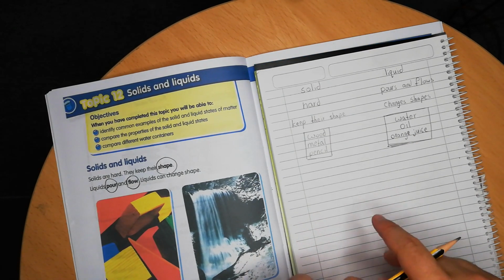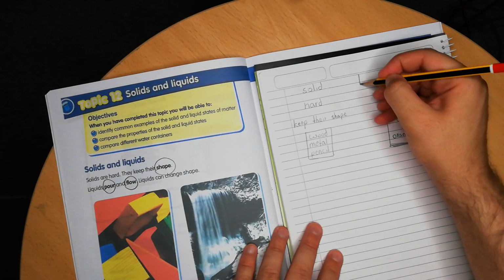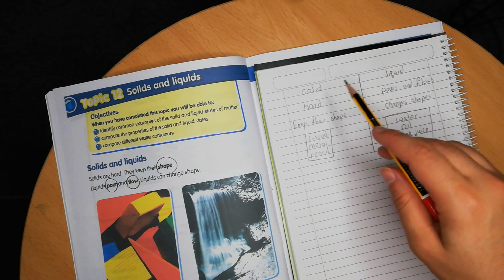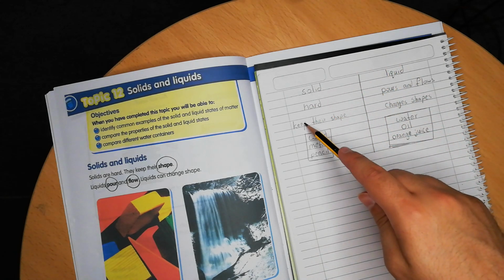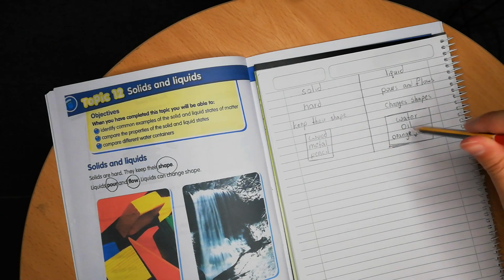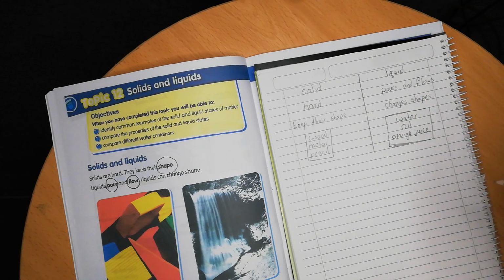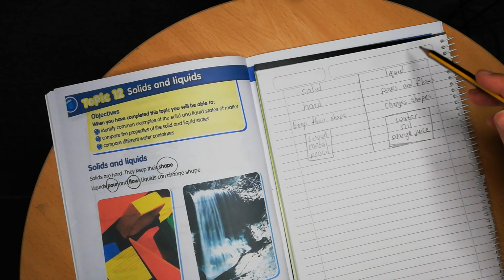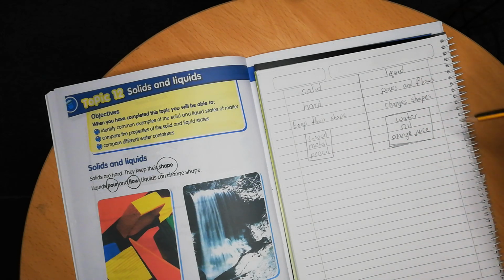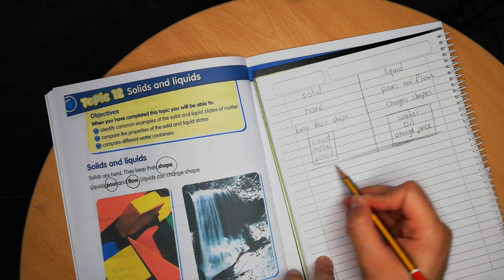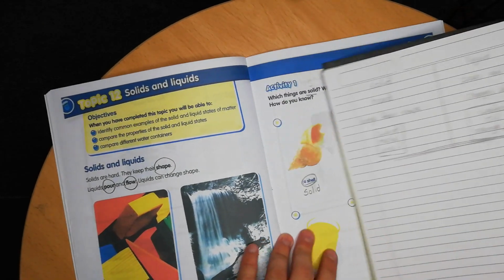These are the most common liquids that we see every day. So let's put a line here so we can separate both of them. So solids and liquids. Solid is hard and it keeps its shape. Liquids pour and flow and change shape. An example of a solid is wood, metal, and pencil. An example of liquids is water, oil, and orange juice. So these are the examples of both materials, or both objects.